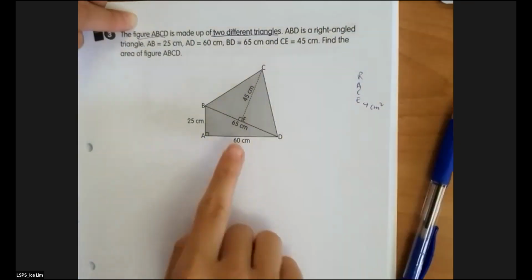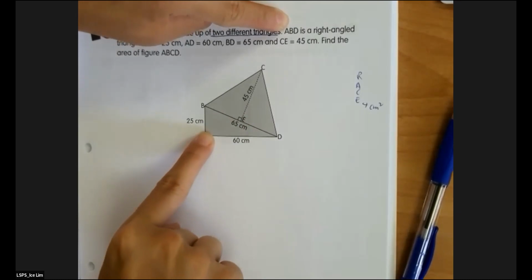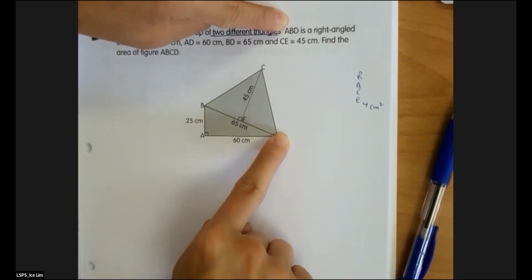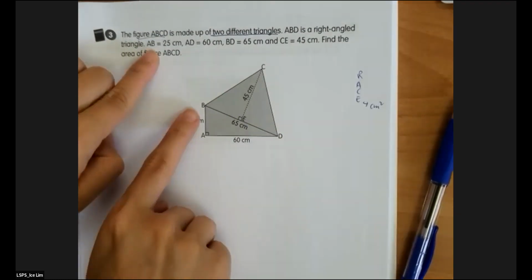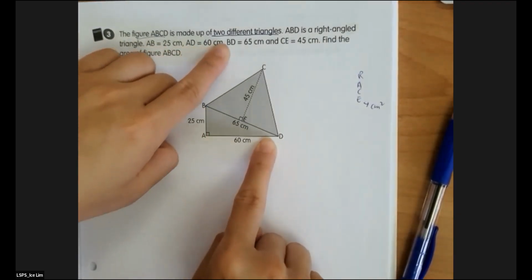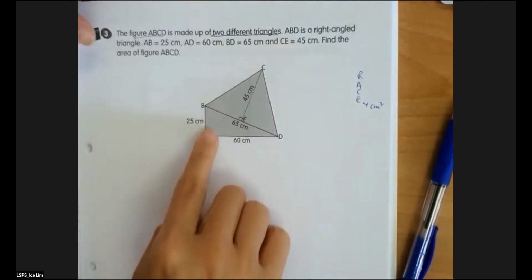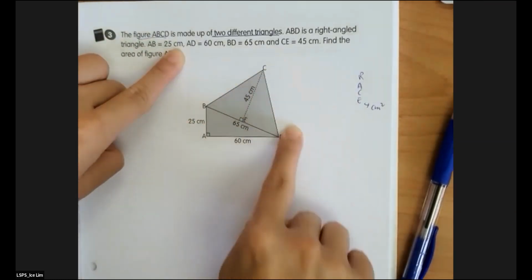The two triangles here are stated as triangle ABD. A, B, D. This triangle is a right angle triangle. AB is 25, AD is 60, BD is 65, CE is 45. Find the area of ABCD.